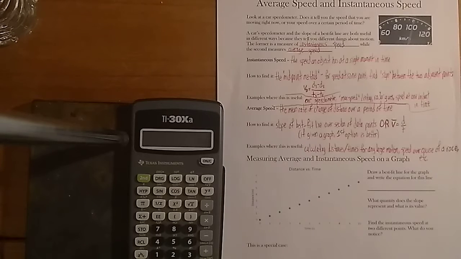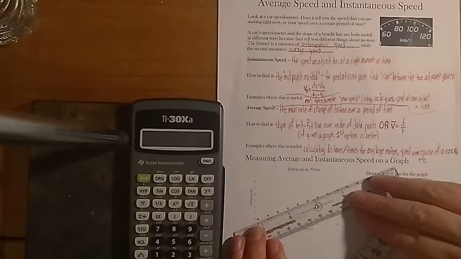So now what we're going to do is look at how to measure average and instantaneous speed on a graph. I've given you a distance versus time graph right here, and the one thing that you'll notice about it is it's extremely linear. As a matter of fact, the data is perfectly lined up. Okay, it's literally on a line. So our directions here say to draw a best fit line for this graph and write the equation for this line. So I will do that.